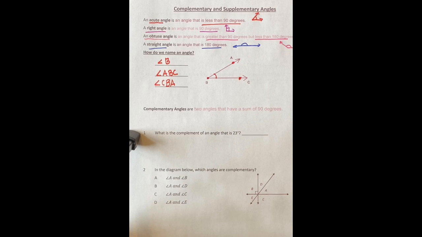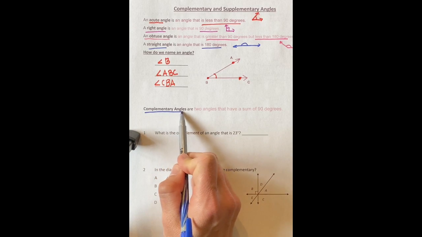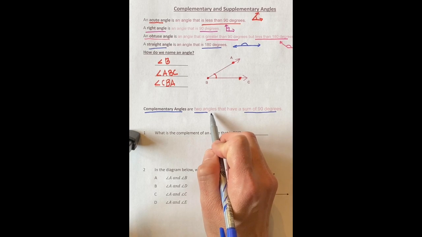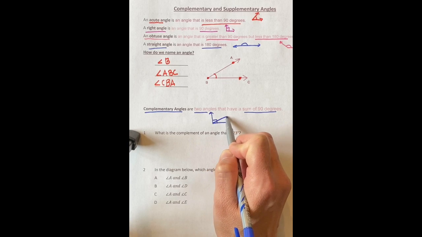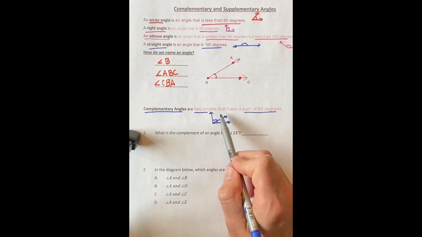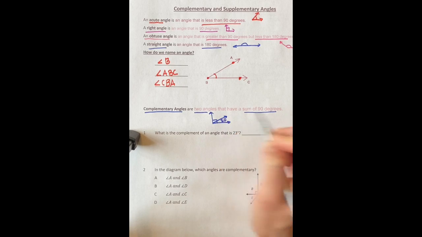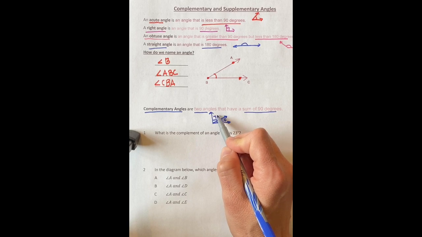Now we're going to move on to complementary angles. Complementary angles are two angles that have a sum of 90 degrees. Basically what it looks like is a right angle that is divided into two angles, and the two angles have to add to 90. For example, if the smaller angle is 20 degrees, that means this bigger angle would have to be 70 degrees, because together they have to make 90.